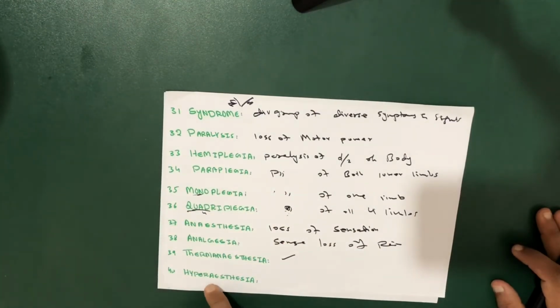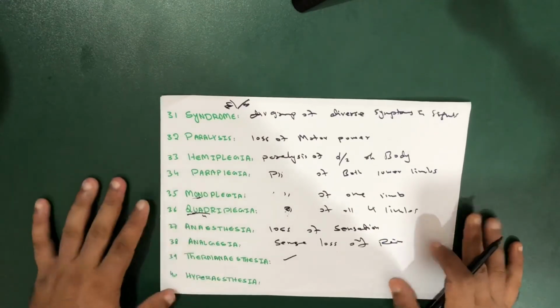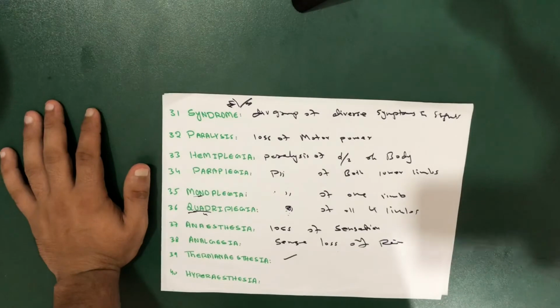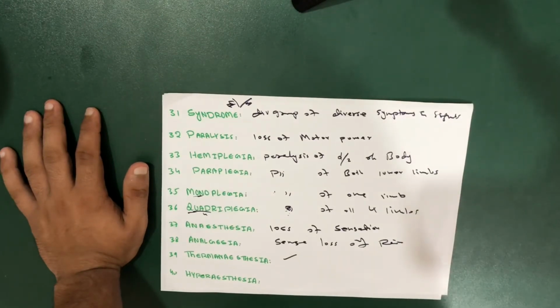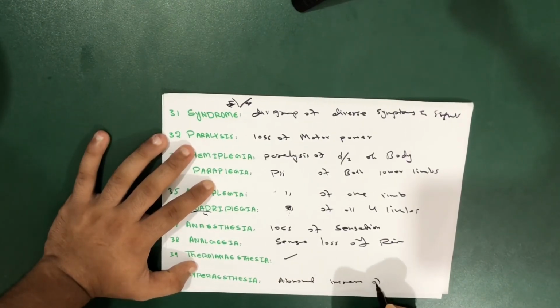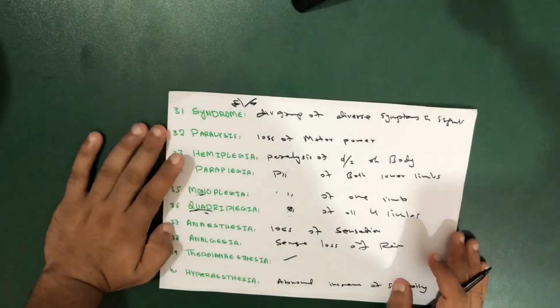And in the end, we have hyperesthesia. It's not anesthesia, it's hyperesthesia, which means abnormally increased sensibility. You might think that's a good thing, that you feel a lot, but it's abnormal. So you would say an abnormal increase of sensibility. All right, so this is hyperesthesia.